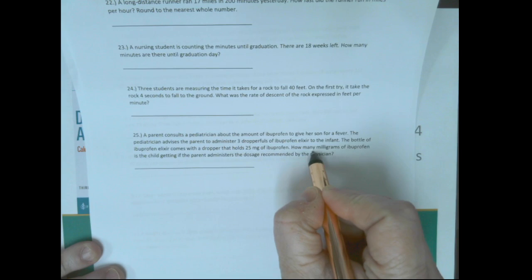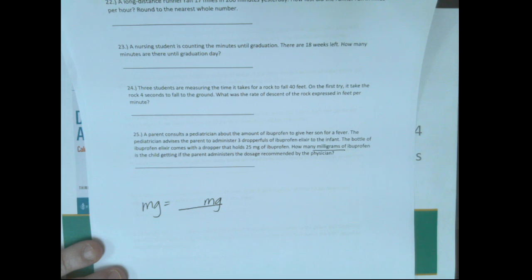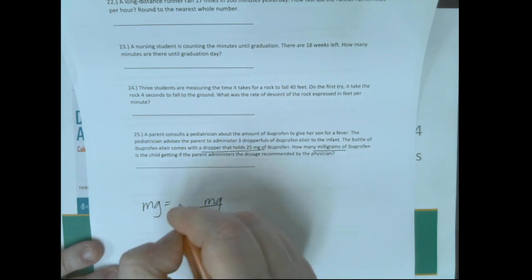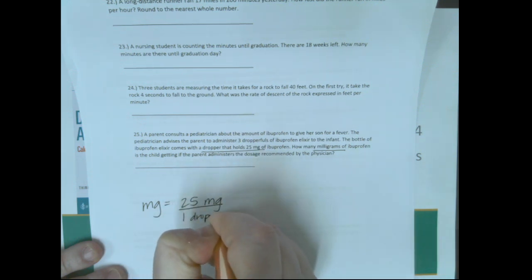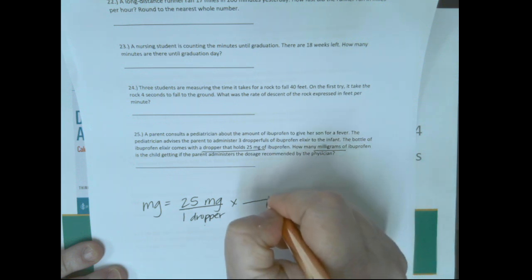So we are solving for what? How many milligrams? And I'm going to abbreviate that mg. So I'm solving for milligrams, and I want milligrams to be on the top in my first ratio. So looking at my problem, what do we know about milligrams? Well, it tells us a dropper has 25 milligrams of ibuprofen in it. So 25 milligrams is to 1 dropper. I don't want dropper in my final answer, so let's get rid of that.